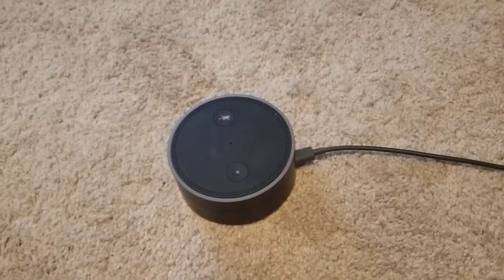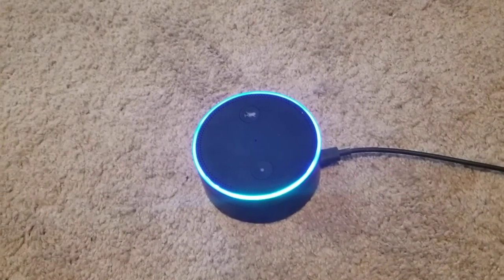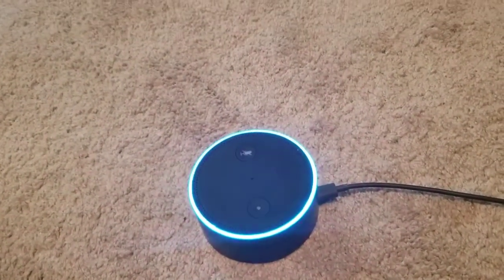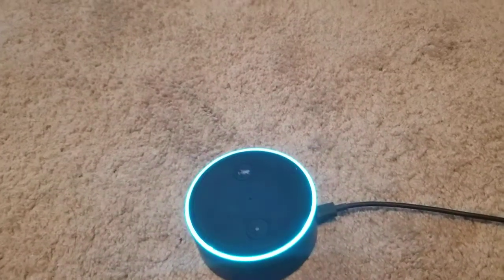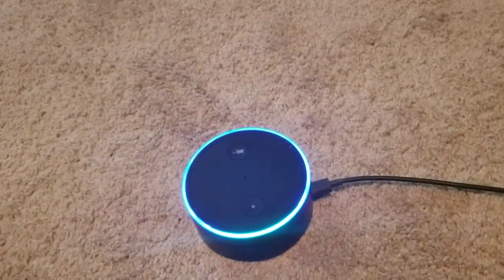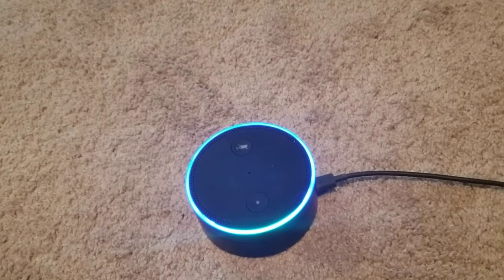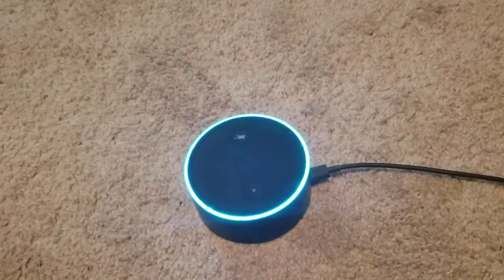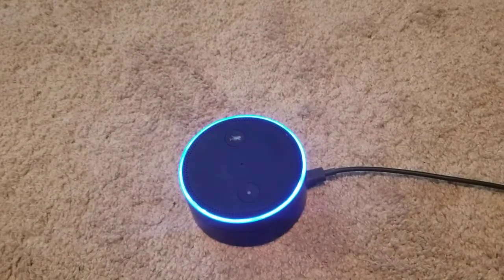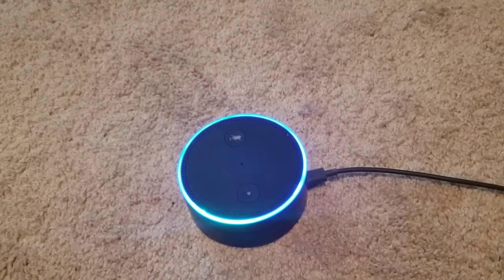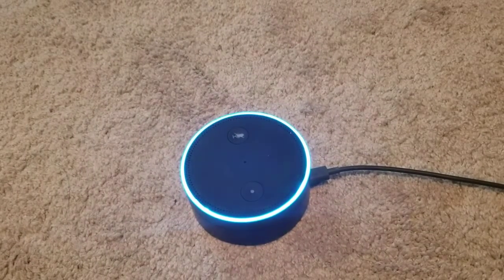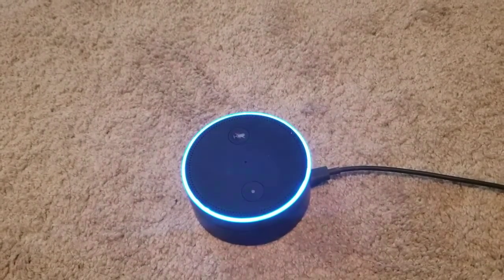So, Alexa, ask Piggy Bank. You do not have any piggy banks. Use the create piggy bank phrase to get started. Create Piggy Bank for Scott. You have created a piggy bank for Scott. Add $40. Added $40. Scott now has $40.